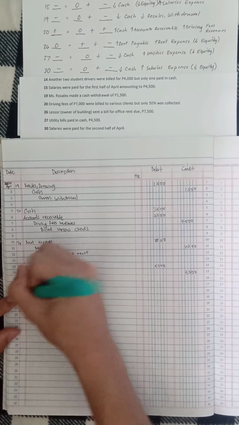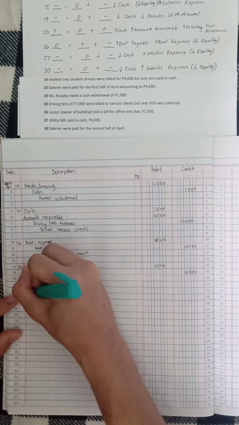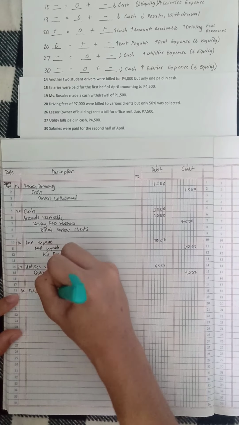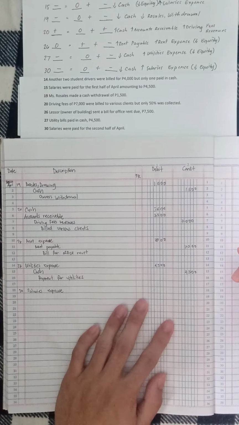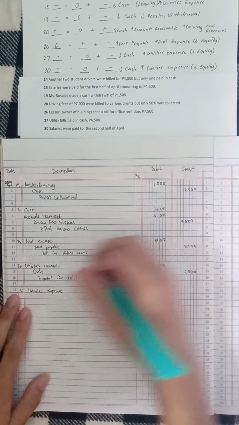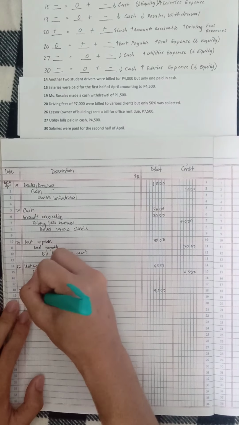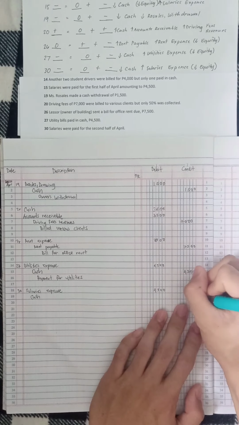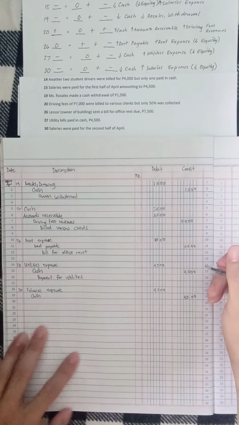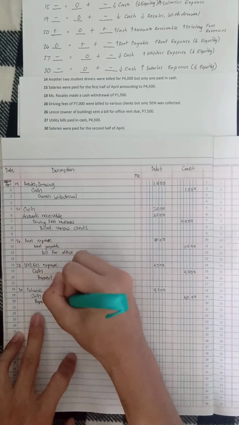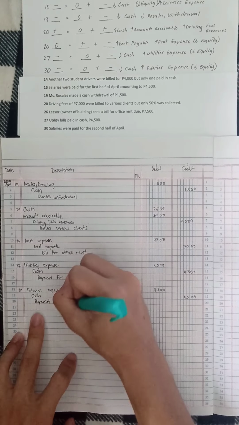Kaya, debit natin ang salaries expense amounting to 4,500. And credit cash amounting to 4,500 also. Explanation, payment for salaries.